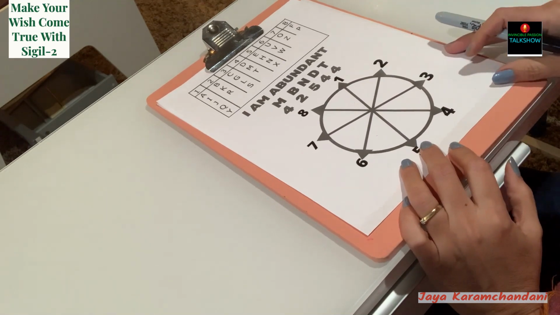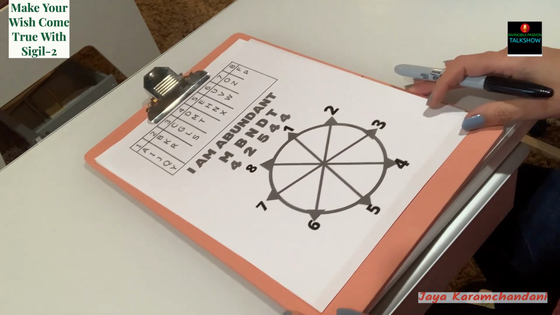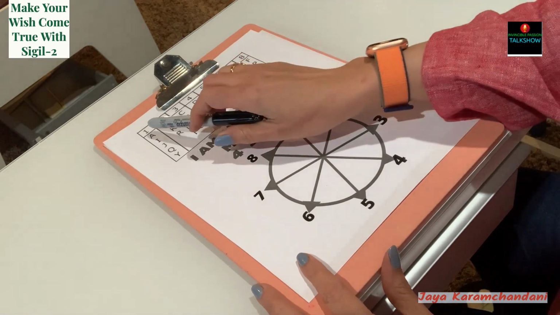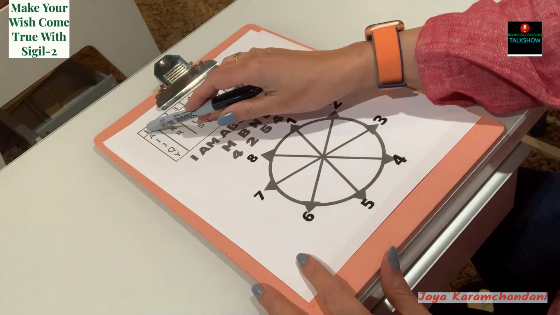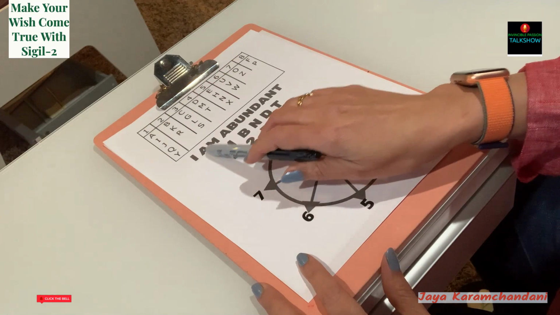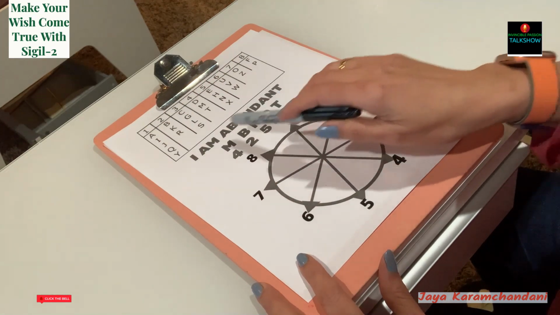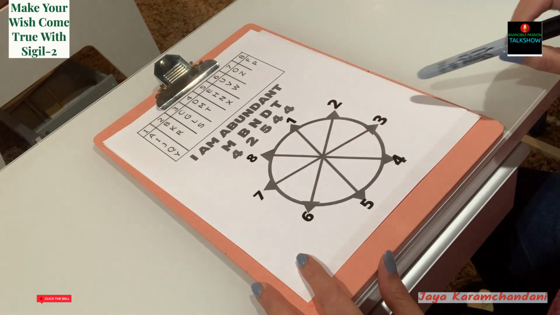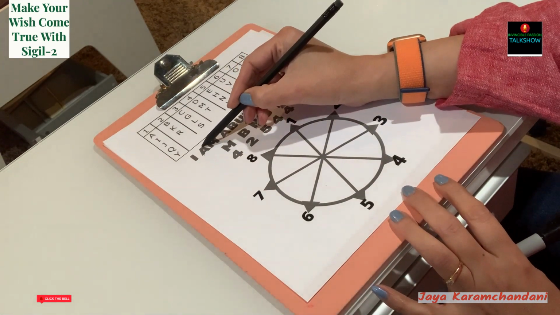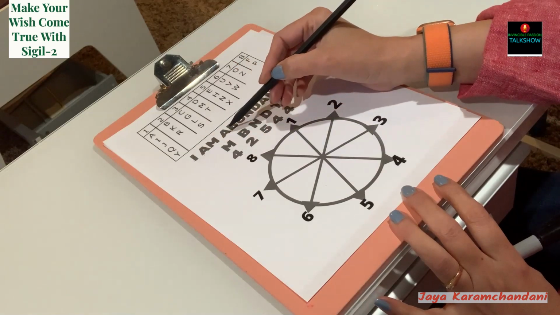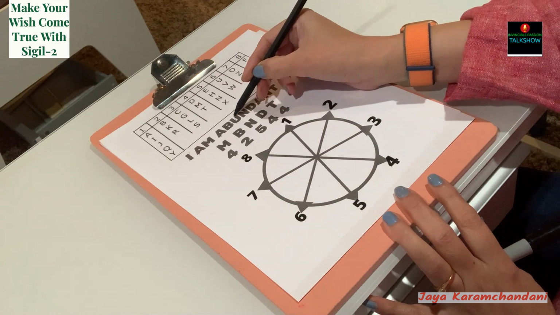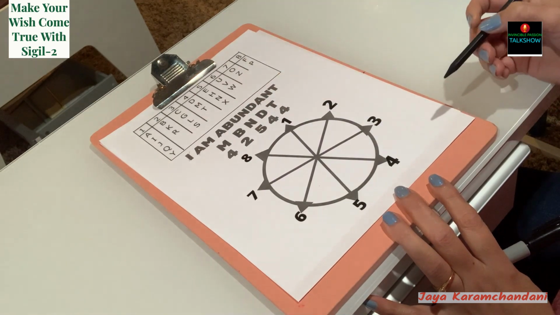Now, for this video, as you see, you have to draw a table where from 1 to 8, each number has been assigned a few letters. Then you write your wish in present tense: I am abundant. And the rule is the same. You remove the vowels, I, A, E, I, O, U. So I is gone. A, take that off. And A, you take that off.